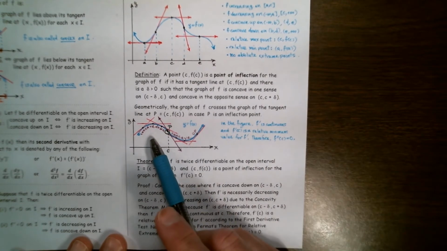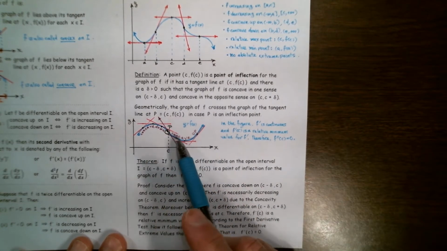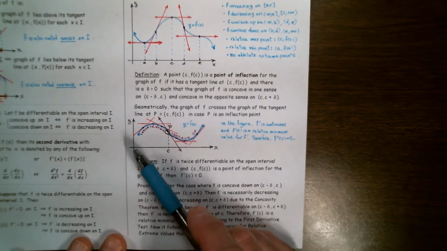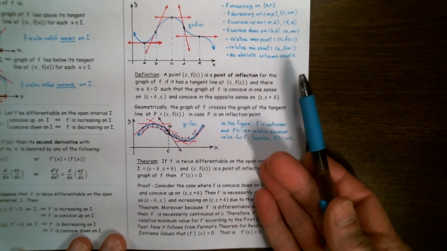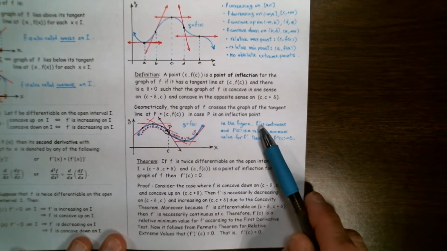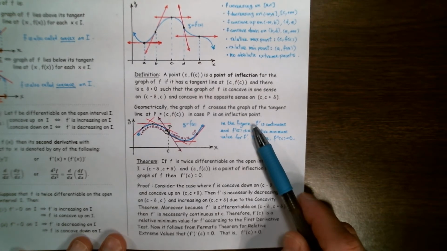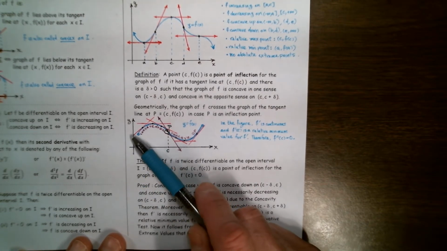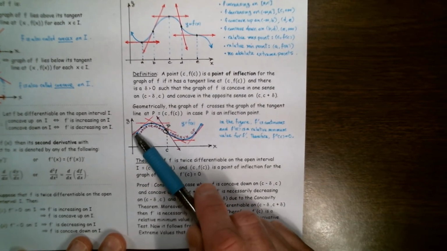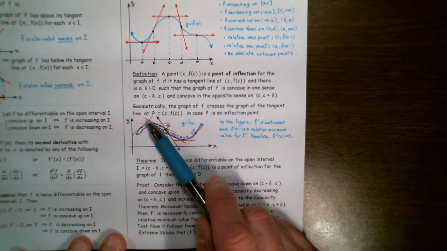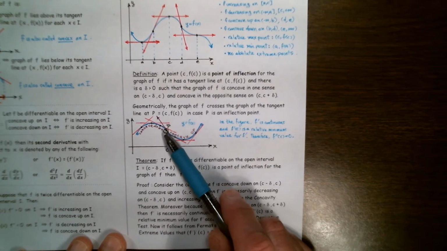The other thing that we notice in this particular picture is, if we do a little analysis of the first derivative function, which is, of course, the slope function, we see that it starts out positive valued, becomes 0, then becomes negative.